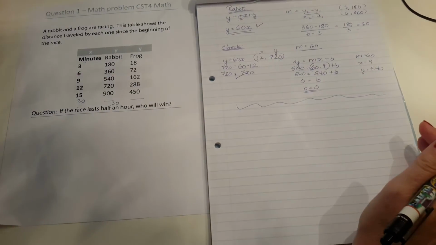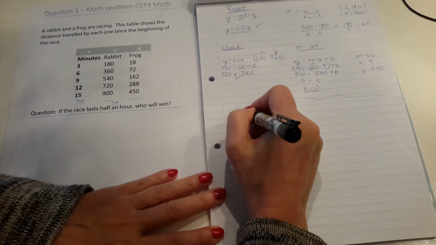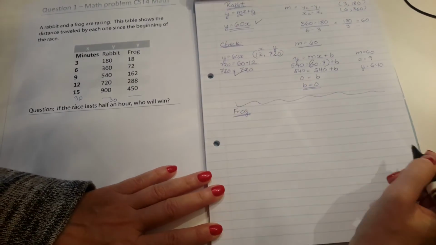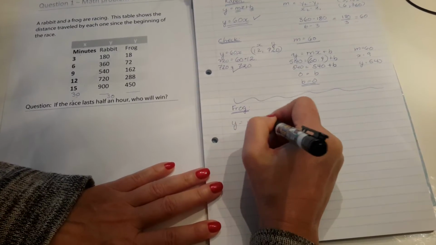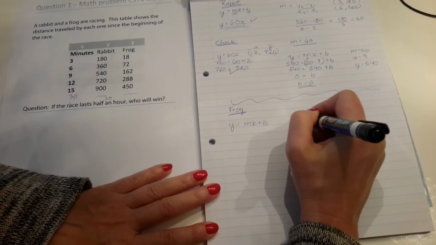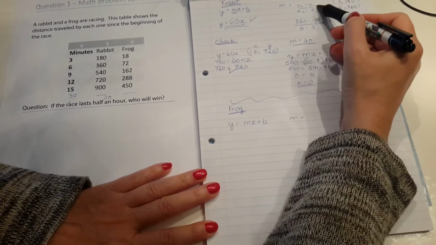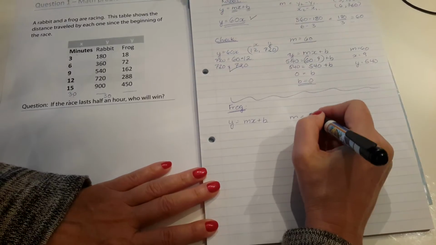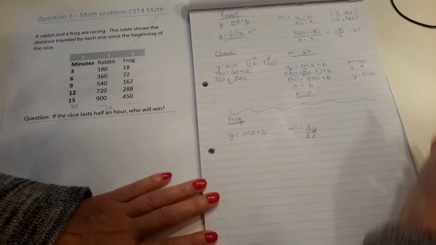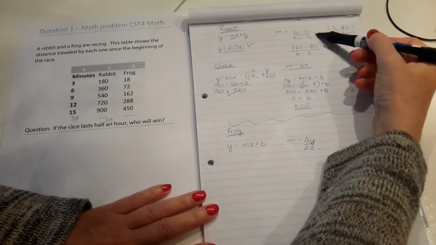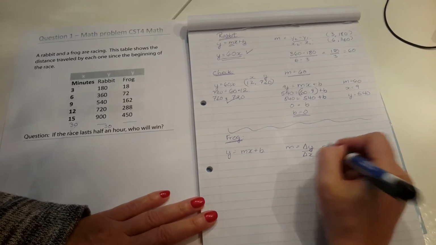So we're going to do the exact same process to find the equation that represents the speed of the frog. We're going to start off with y equals mx plus b, starting with finding the m. Another notation for the difference of the y's over the difference of the x's is delta y over delta x. So sometimes you'll see that it means the same thing. We're doing the exact same thing as what we did here. We're just writing it using a different notation.